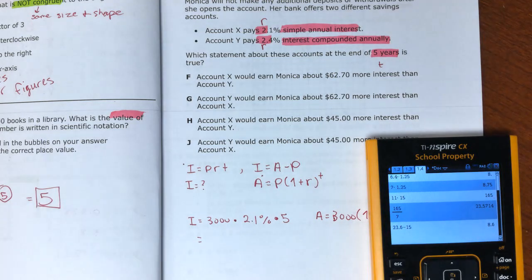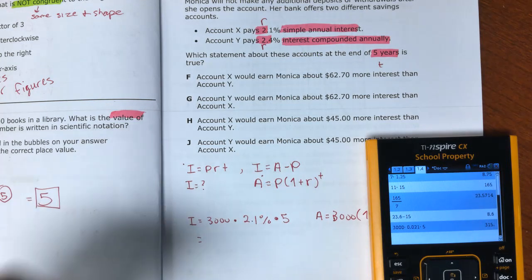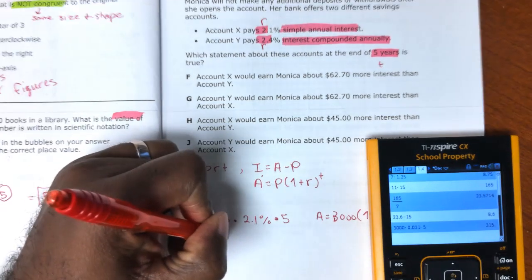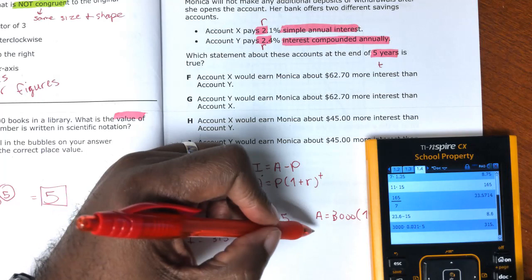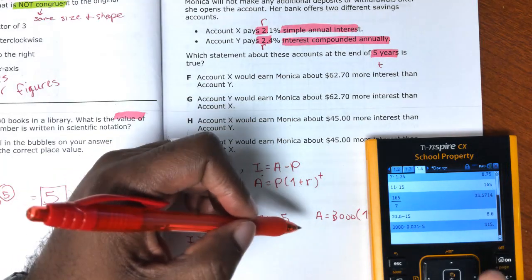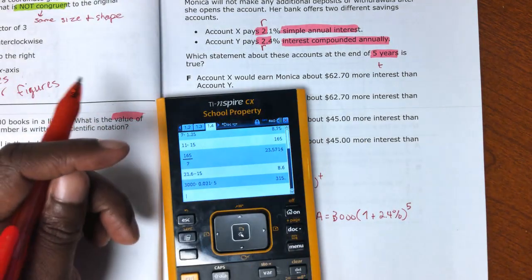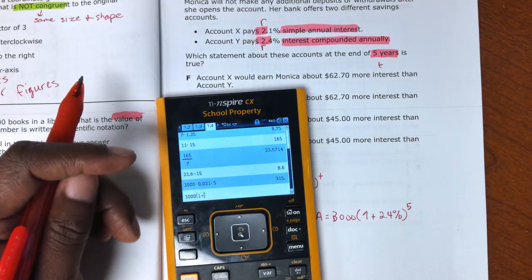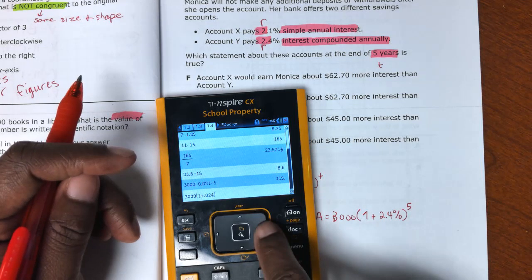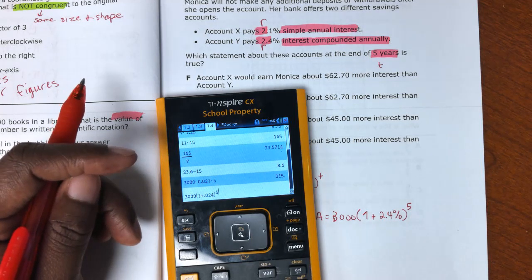So let's go ahead and look it up. First one, I is going to be 3,000 times 0.021, I converted into decimal, times 5. Interest earned here is $315. On the next one, A is 3,000 times parentheses 1 plus 0.024, raised to the fifth power.